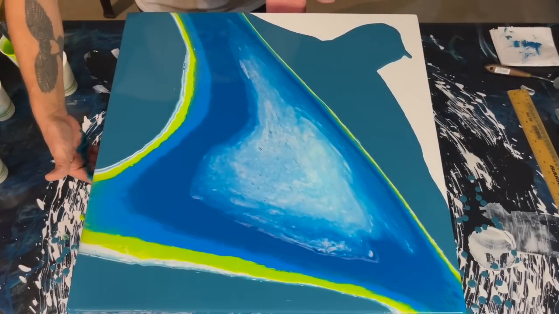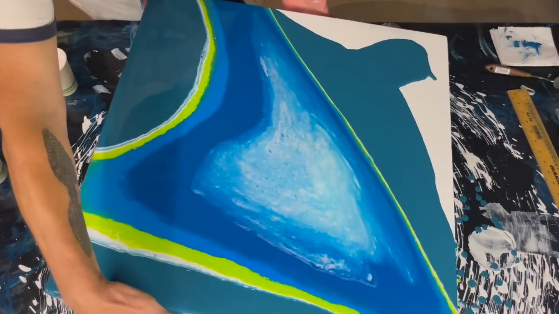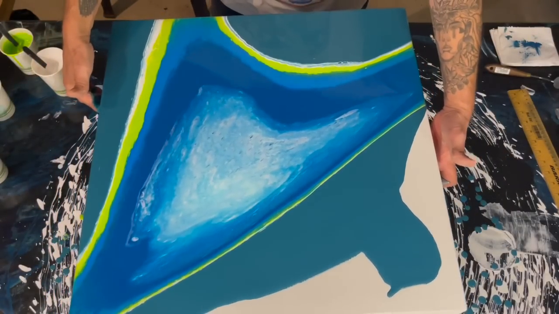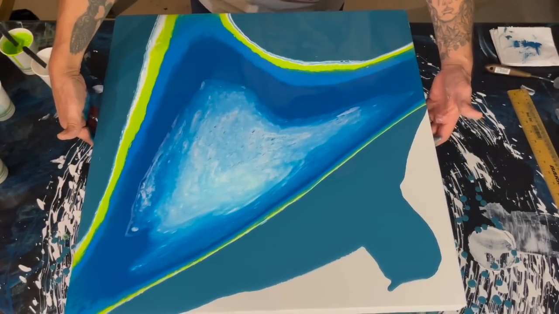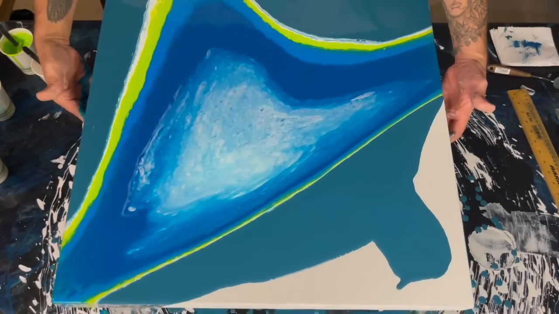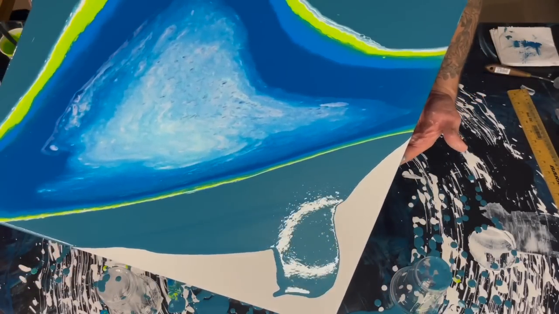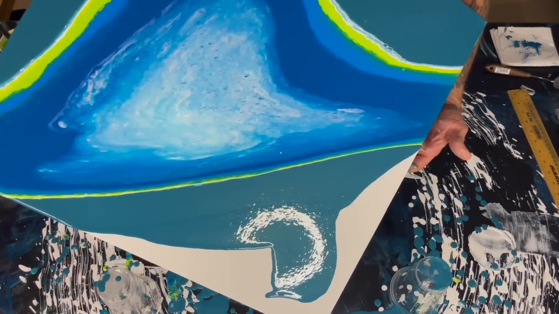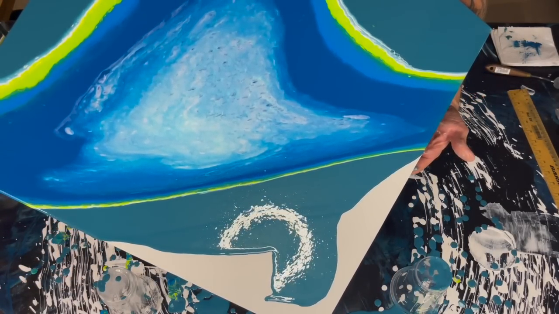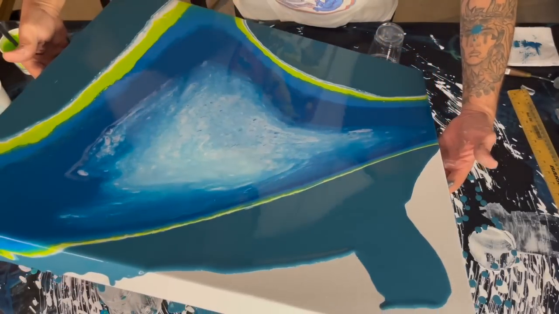And let's flip that around and we'll get the last corner. Let's bring that back a little bit more.